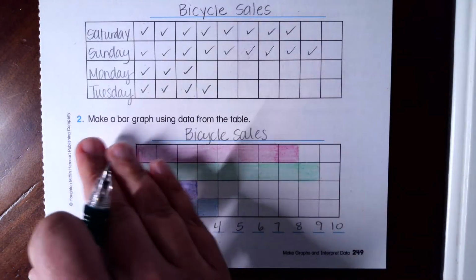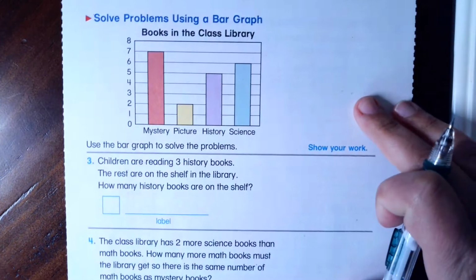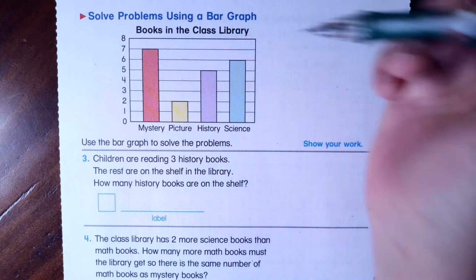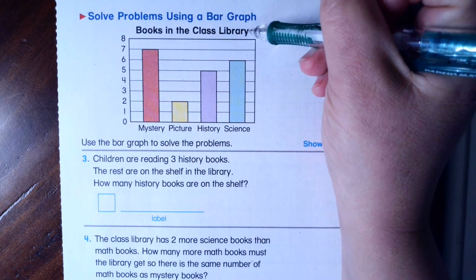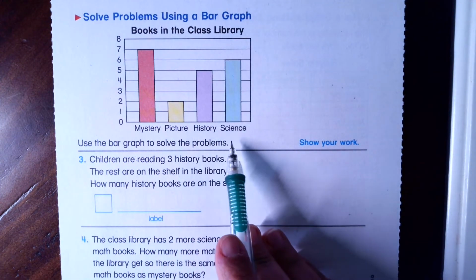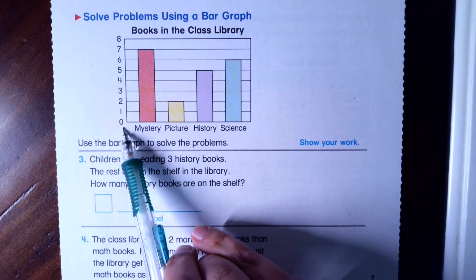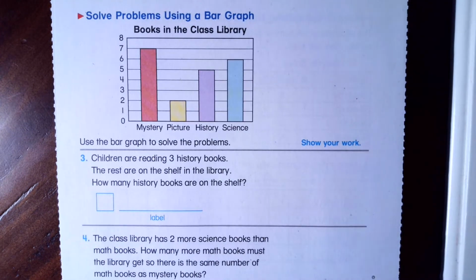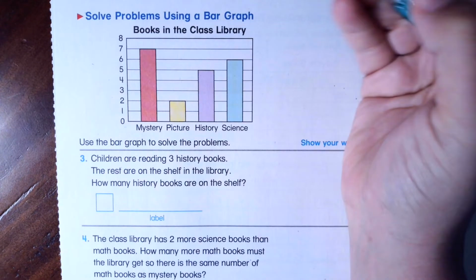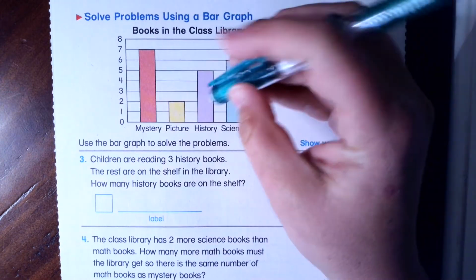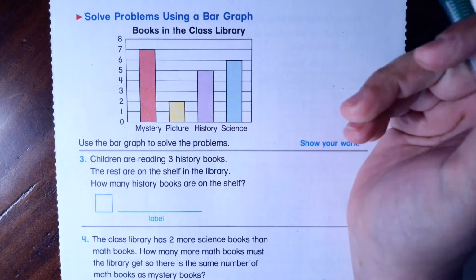All right, go ahead and turn your paper over. So we are going to answer some questions based on this vertical bar graph. Now, in your vertical bar graph, we are looking at a classroom library of books. There are mystery books, picture books, history books, and science books. We notice that it starts at 0 and goes only up to 8 this time. I can tell that mystery books have the most, then science, then history, and then picture books have the least. So let's go ahead and take a look at our questions.